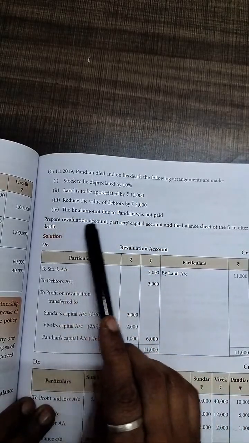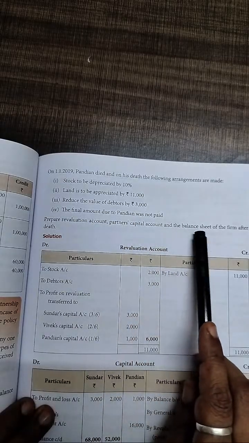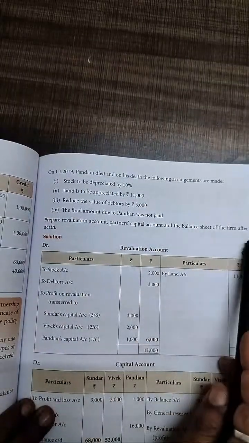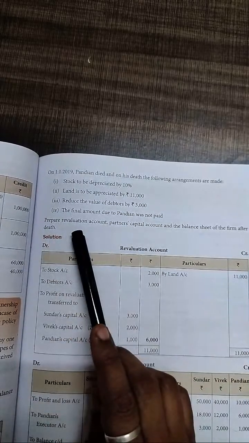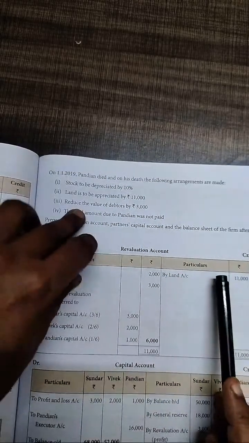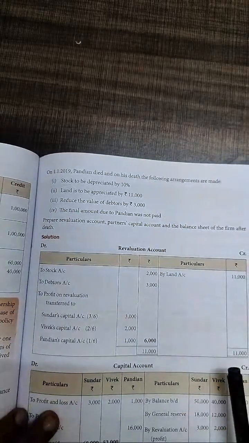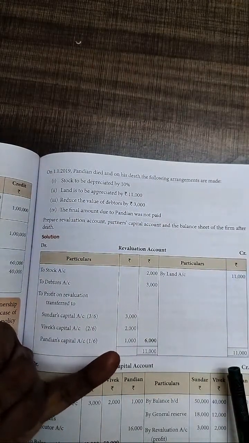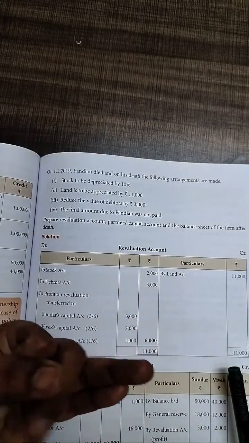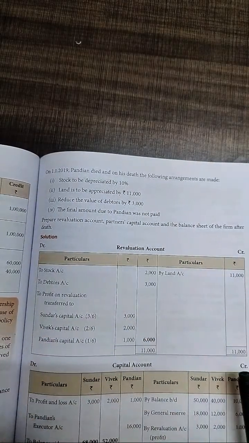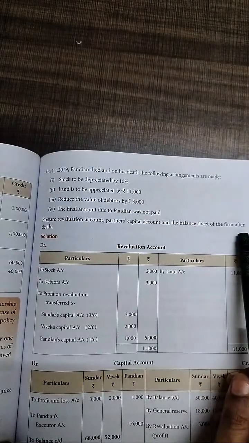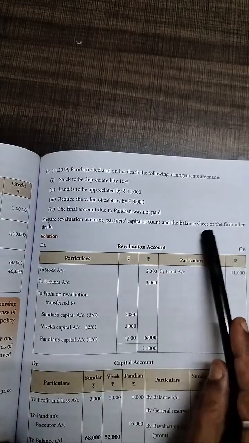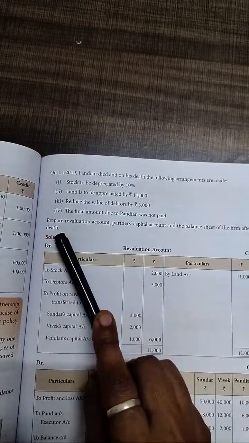So, prepare revaluation account, partners' capital accounts and the balance sheet after the date. From this information we need to prepare three accounts: the revaluation account, capital accounts, and the balance sheet of the firm after death.